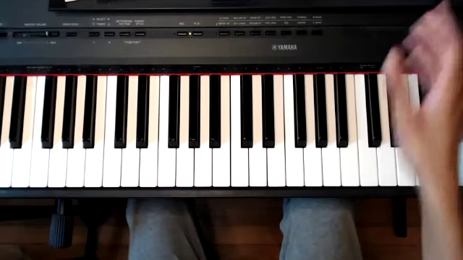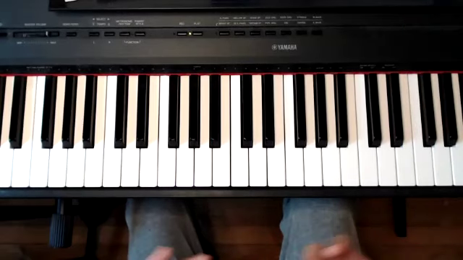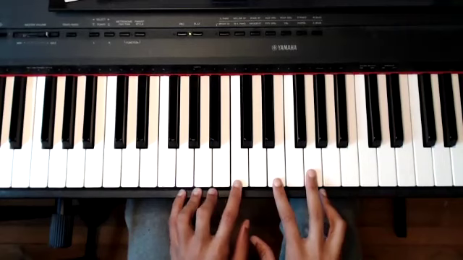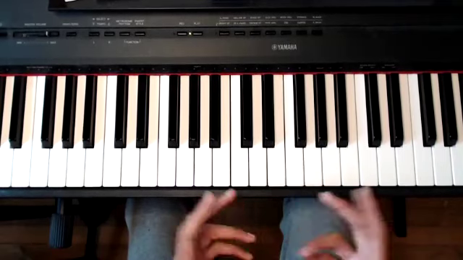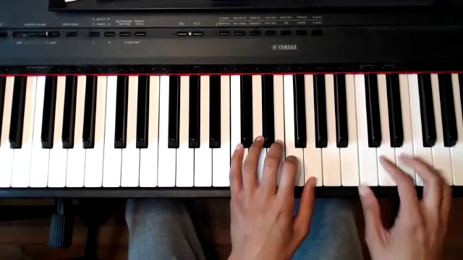So here's the thing. The other thing you need to know is what are chords? Chords are a group of 3 or more notes that are played either together or separate, but they basically create a concept of what is happening in the song.